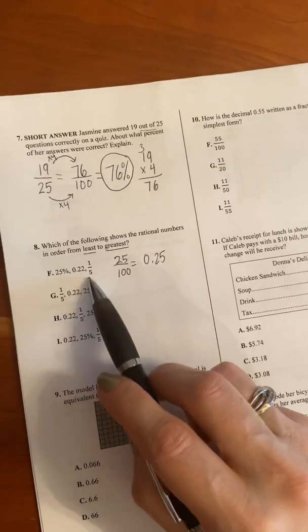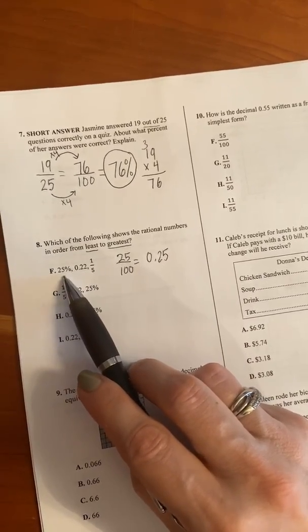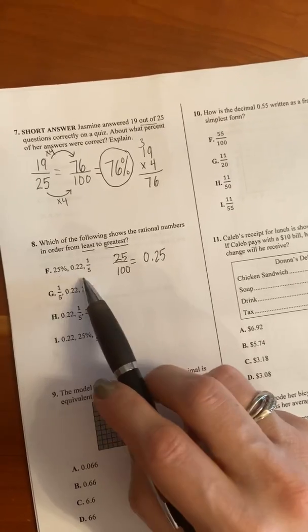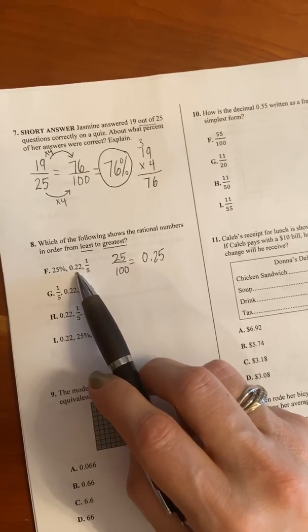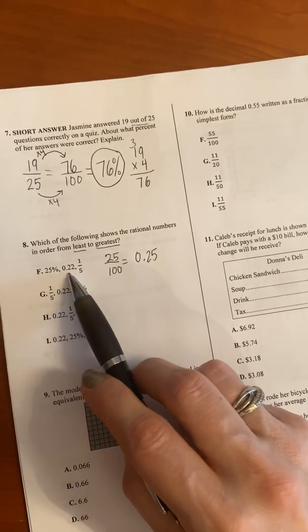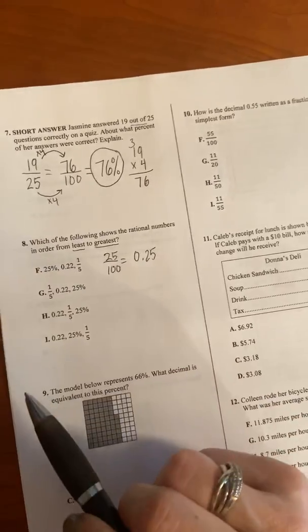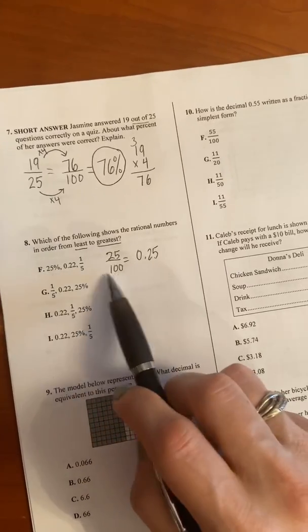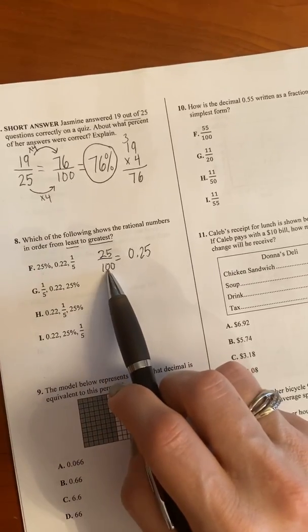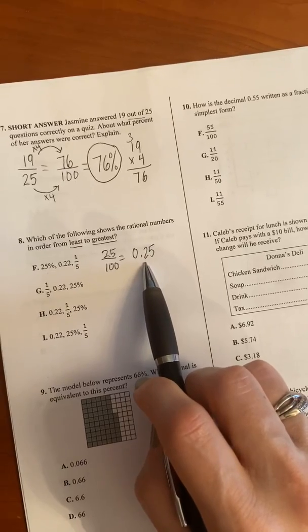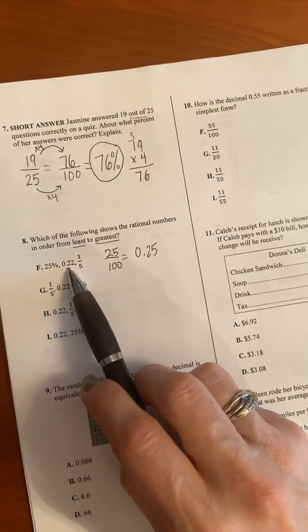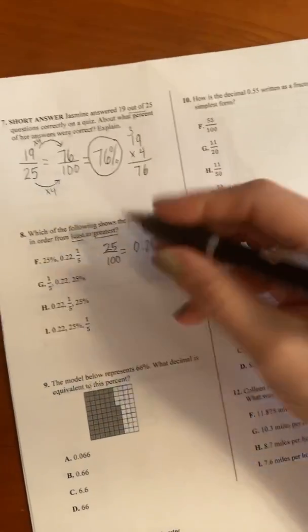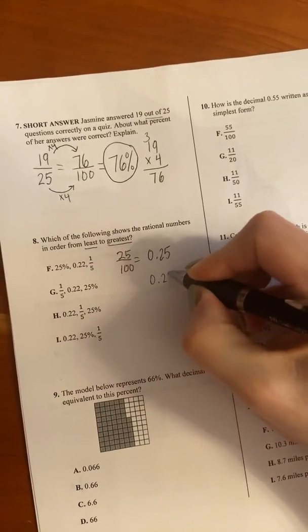So when I started looking at the numbers, I noticed percents are easy. They're always out of 100. And I noticed that this decimal is also represented out of 100. So I'm going to make them all decimals, and I'm going to try to get them to the hundredths place. So right away, 25% I know is 25 hundredths. And so as a decimal, it's written this way, 0.25. 22 hundredths is already written as a decimal to the hundredths.